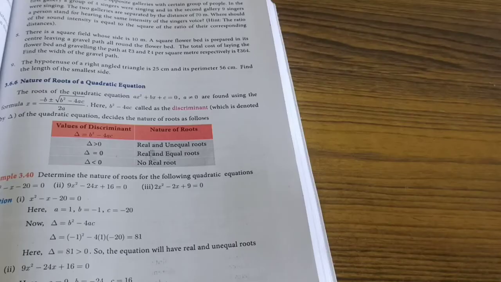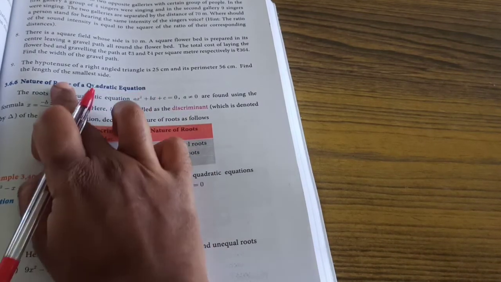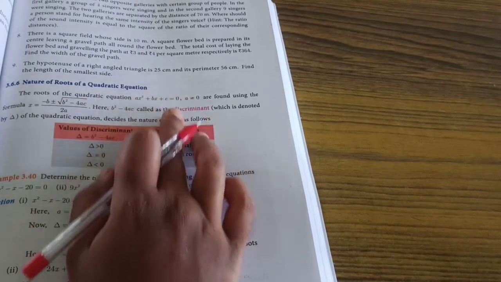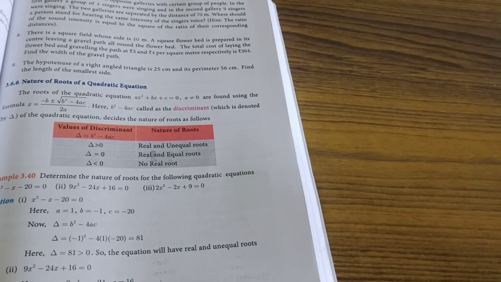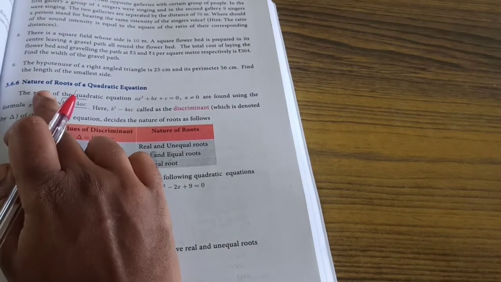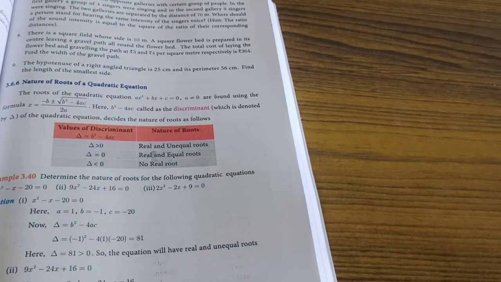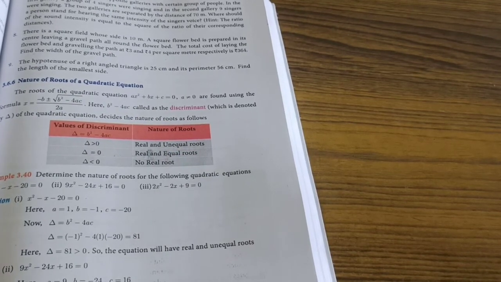Got it? Okay dear students, that's all for today's portion, and in the next class we can solve this problem: the hypotenuse of a right angle triangle is 25 cm and its perimeter is given, and we find the length of the smaller side. In the next class we also need to learn the nature of roots of the quadratic equation. Many interesting chapters we are going to learn, so we can see in the next class.